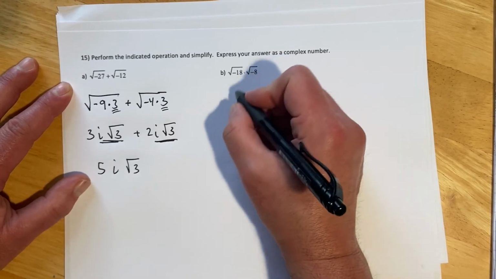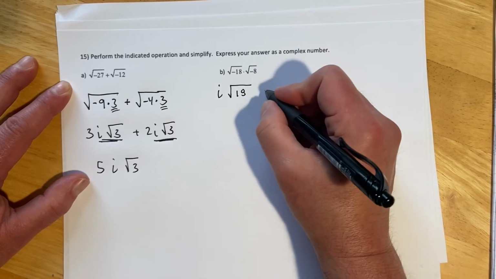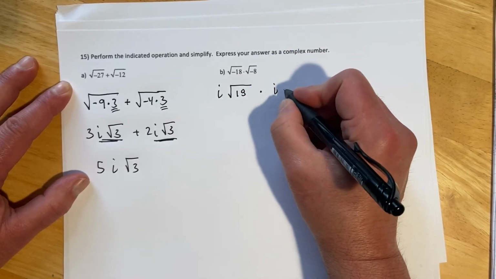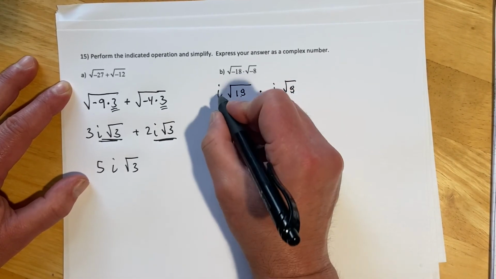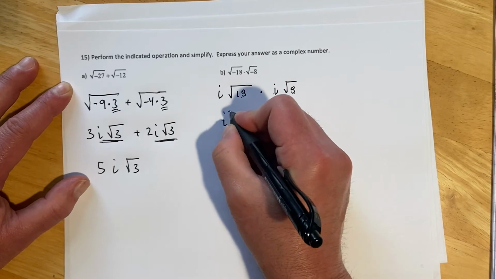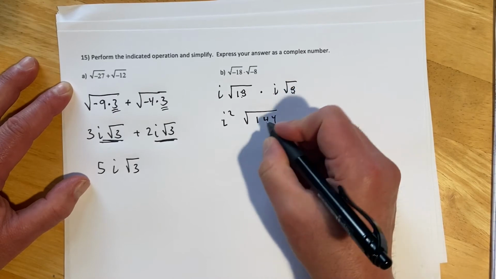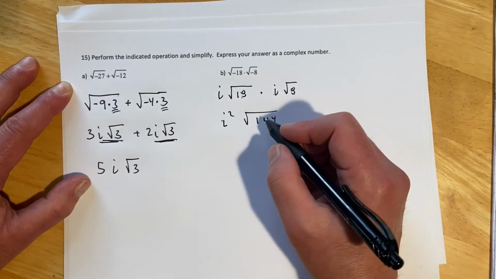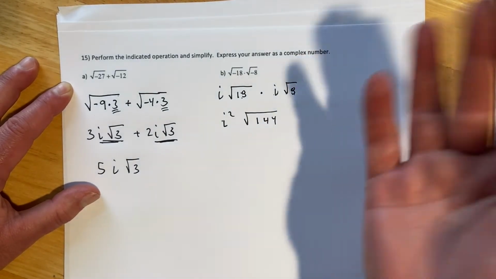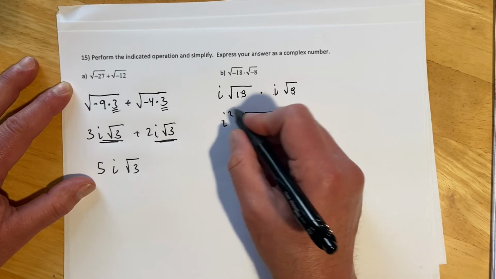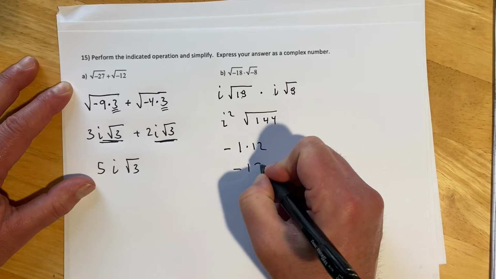So there's a couple of ways to do it. Let's do this, this is better. I'm just going to write this as i root 18, and then I'm going to write this one as i root 8. And then if you go 18 times 8, well, actually, let's go i times i, so we don't forget that, i squared. And then 18 times 8 comes out to 144, so that actually works out pretty good because it's 12. So in the notes, I started simplifying and went, oh, look, this turns out really nice because it's 144. So anyhow, i squared, that's negative 1 times 12, or negative 12.